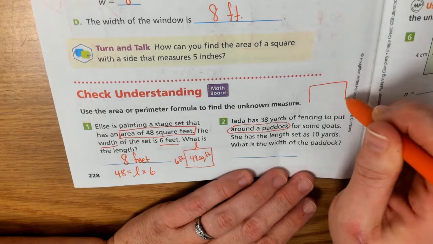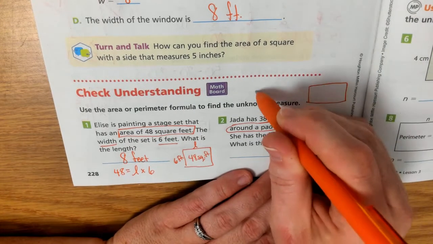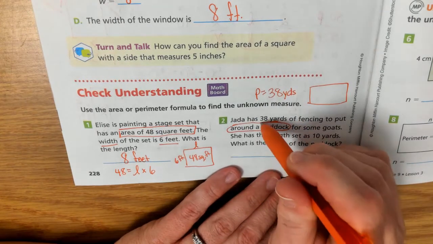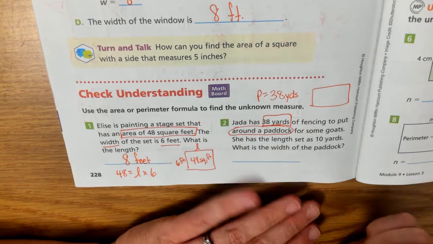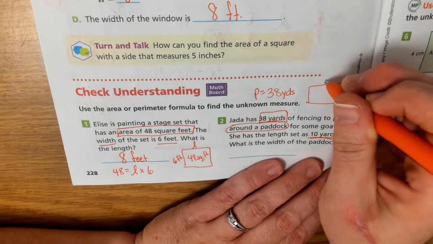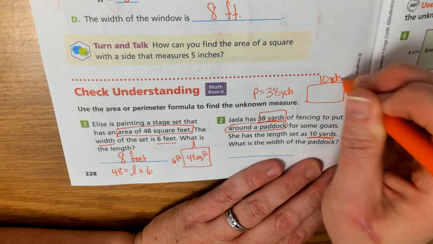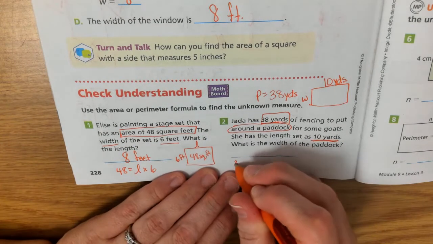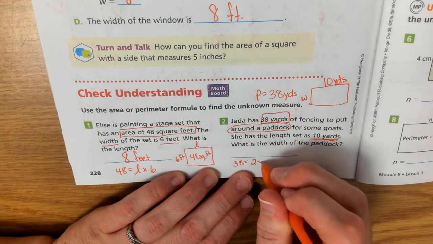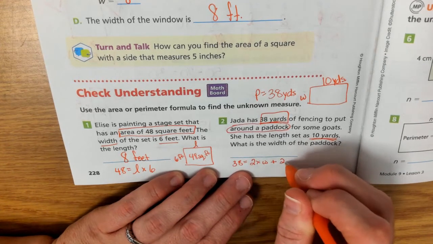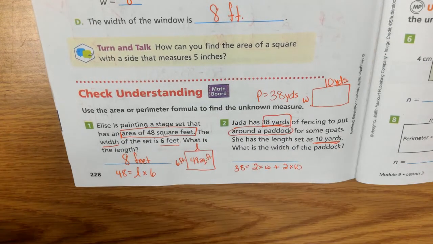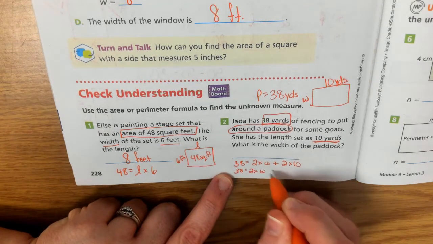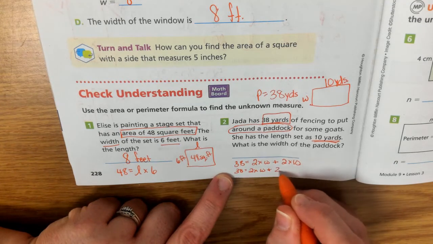So we know that the perimeter is 38 yards because she has that much yards of fencing to put all the way around. We know that the length is 10 yards. And we don't know what the width is. So we know that it's 38 equals 2 times the width plus 2 times the length. So this would be 38 equals 2 times W plus 2 times 10 is 20.